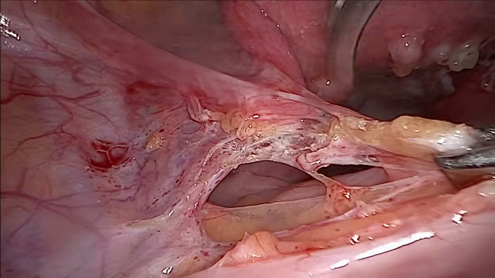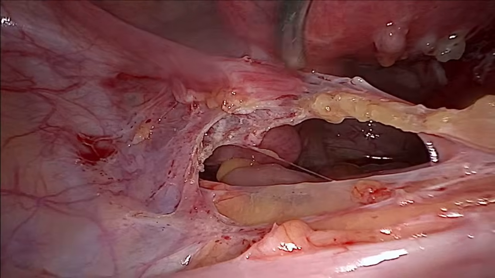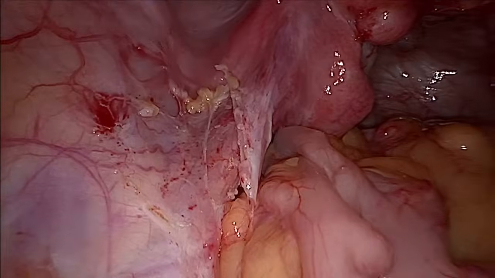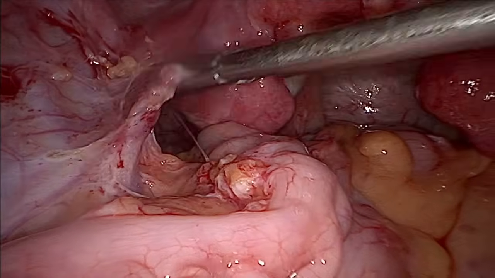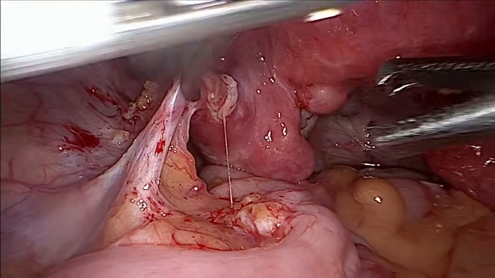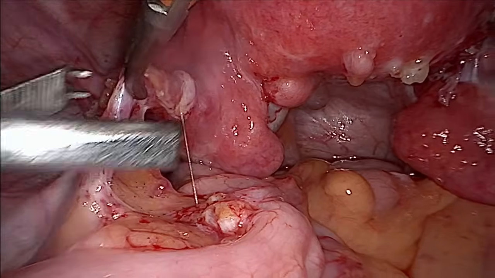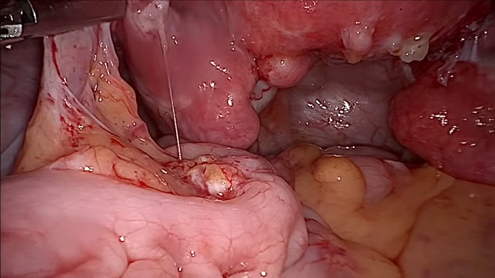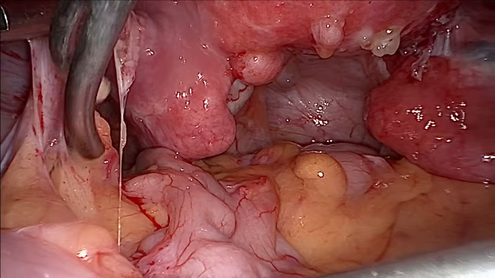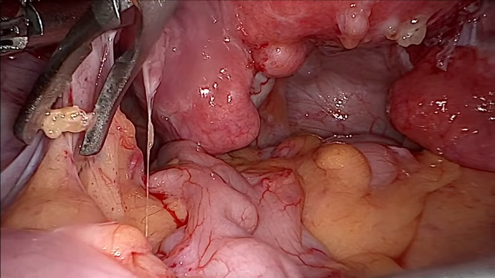You just go here. You remove this adhesion here, and there you go. Rasik is assisting me for this case. You can hold this, this is the IP ligament here. So now I can be parallel to the IP ligament.